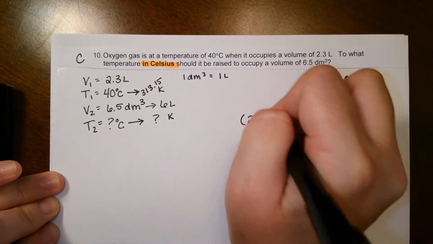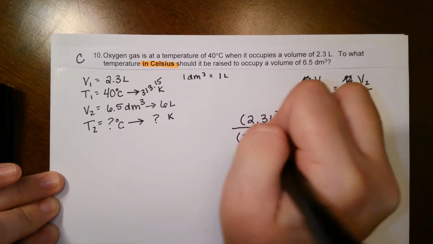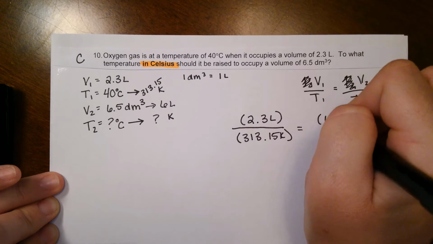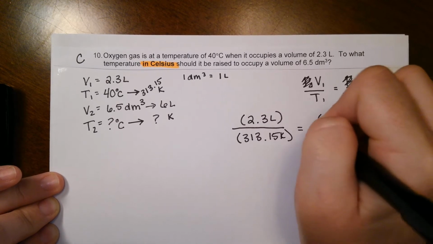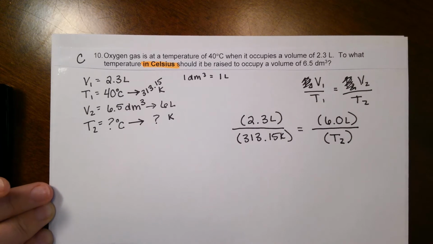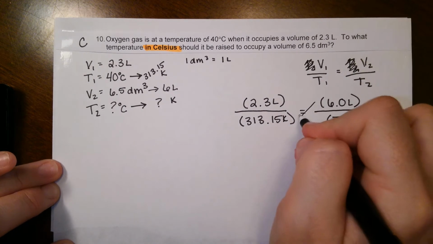V1, or 2.3 liters, over T1, 313.15 Kelvin, equals V2, 6.0 liters, over T2, our unknown. Again, we're going to go ahead and cross multiply those so we can get T2 by itself.